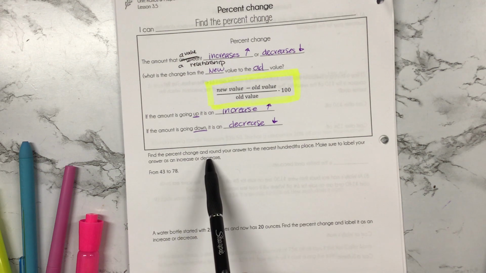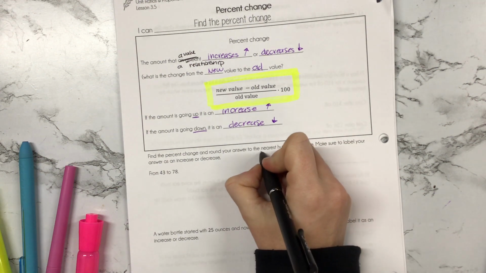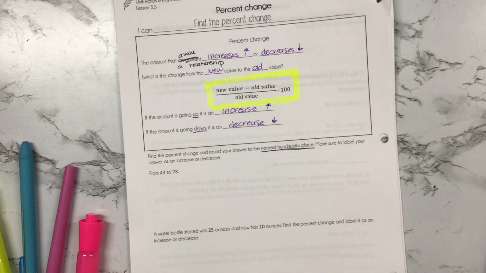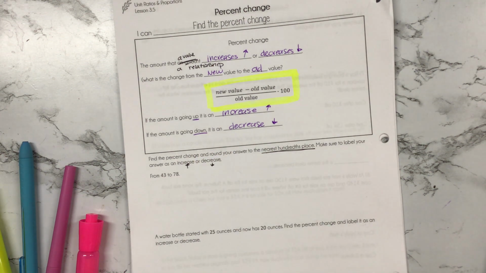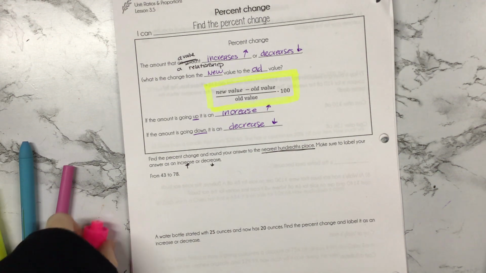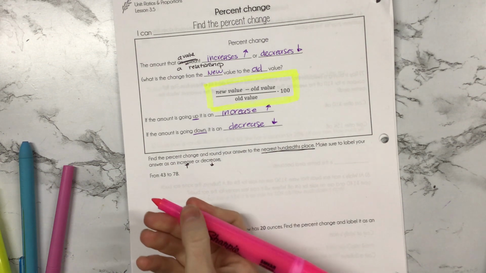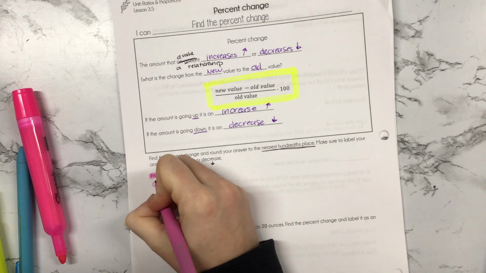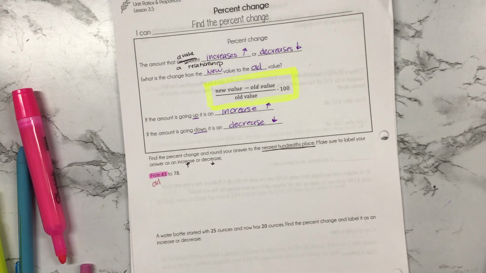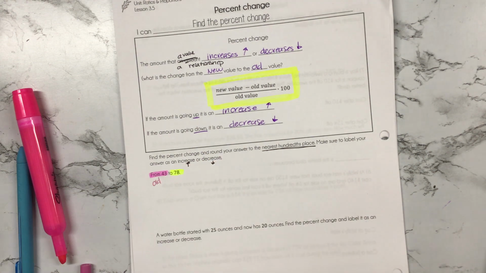It says, find the percent change and round your answer to the nearest hundredths place. It might be nice to underline what the instructions are. Make sure to label your answer as an increase if it's going up, or a decrease if it's going down. It says from 43 to 78. From 43 means that's where it started, so that's going to be the old value. To 78 is where it ended. That is going to be the new value.